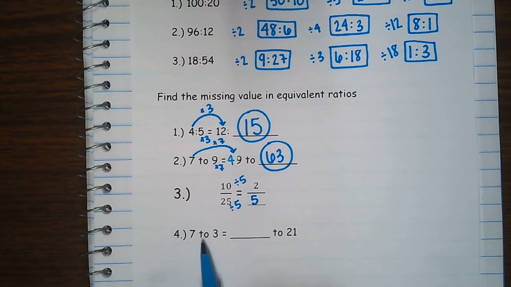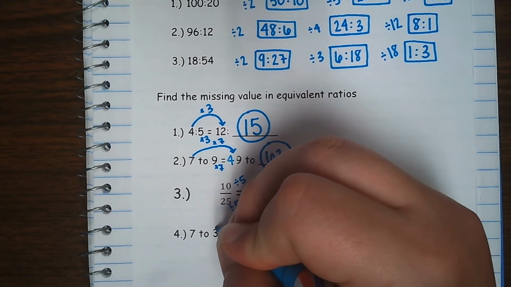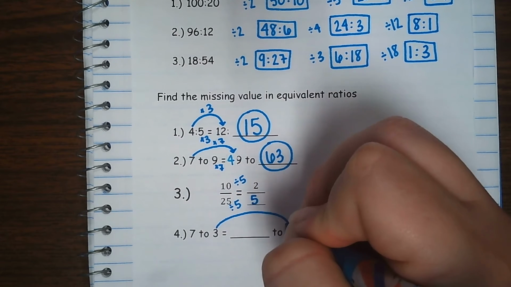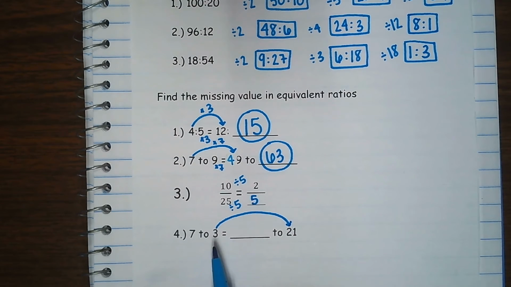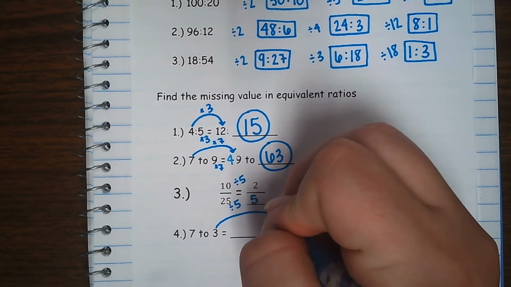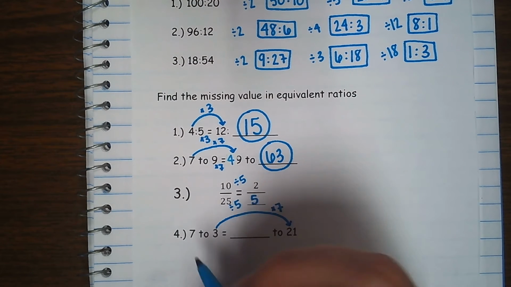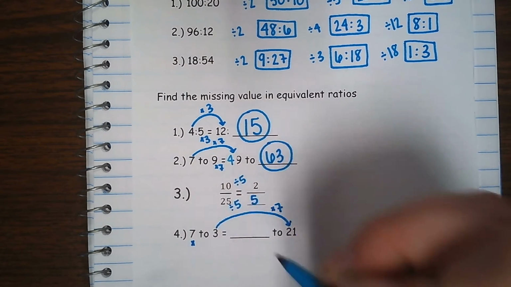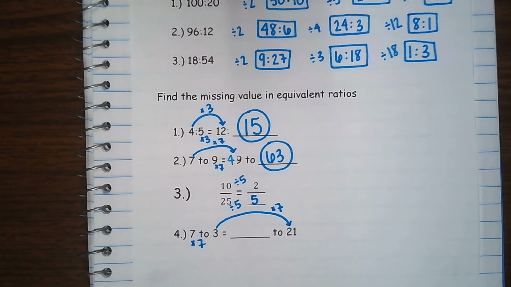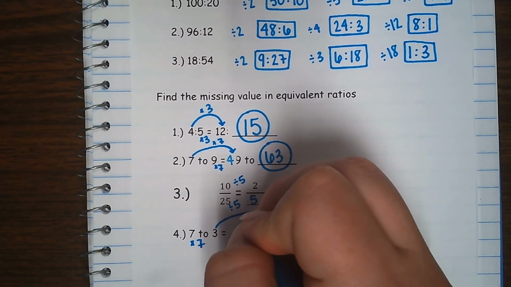Okay, now we have 7 to 3 equals blank to 21. So we're looking at the comparison of 3 to 21. 3 times 7 gives us 21. So I know I need to multiply 7 by 7 to get 49.